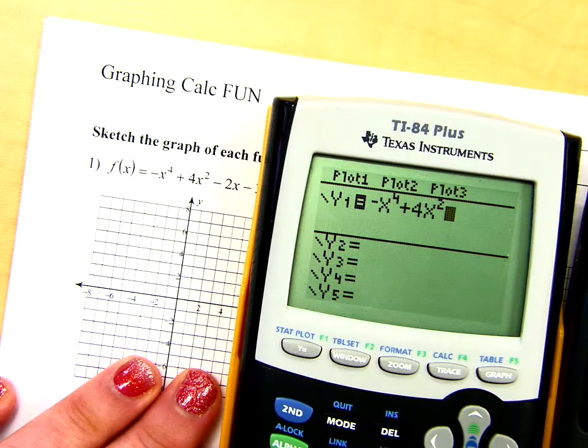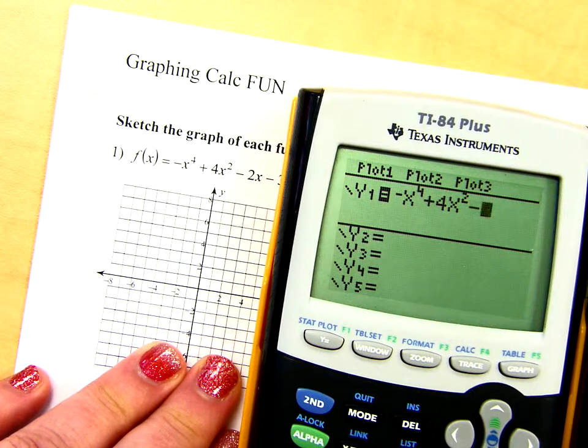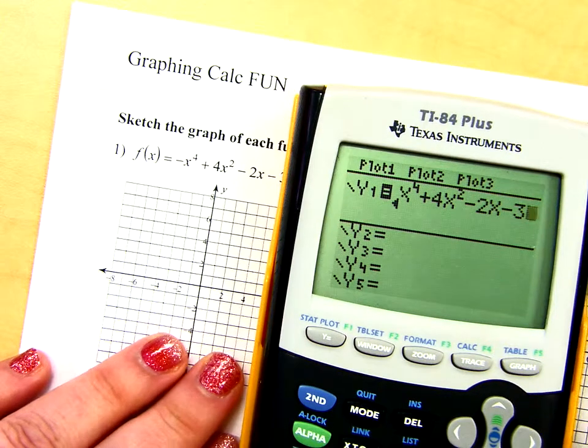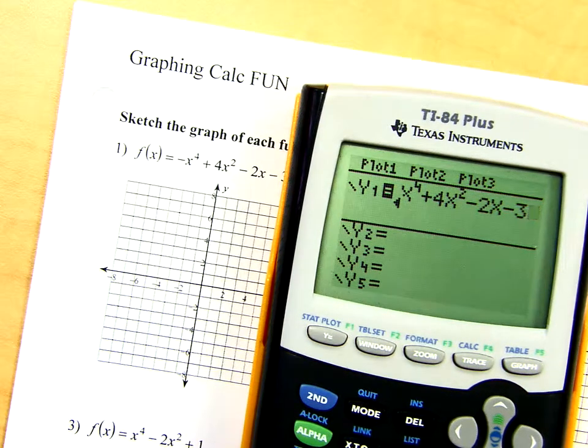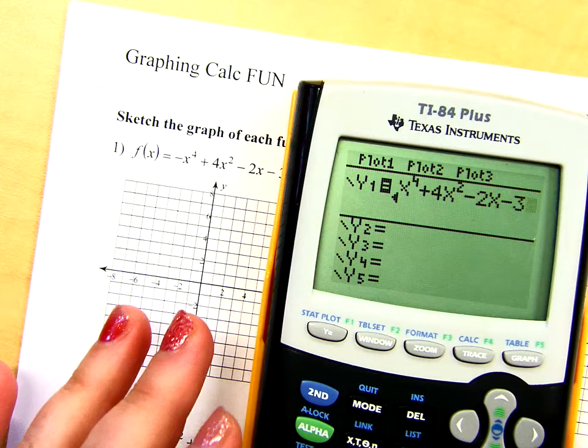Same thing on the black calculators. You could do the same thing. So plus 4x squared minus 2x minus 3. Whew, that was a lot of typing. Okay. So there's half the battle. I have my function in there.